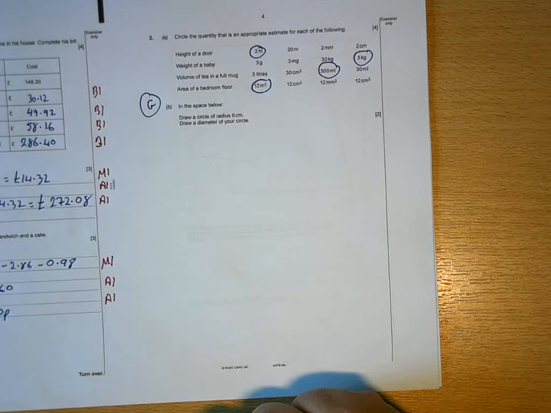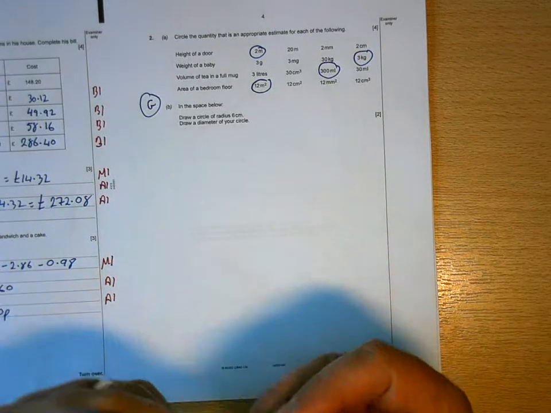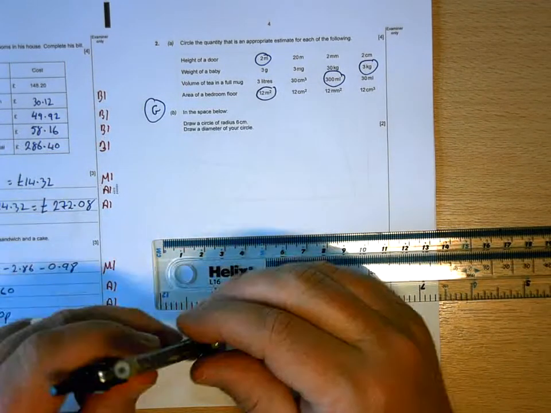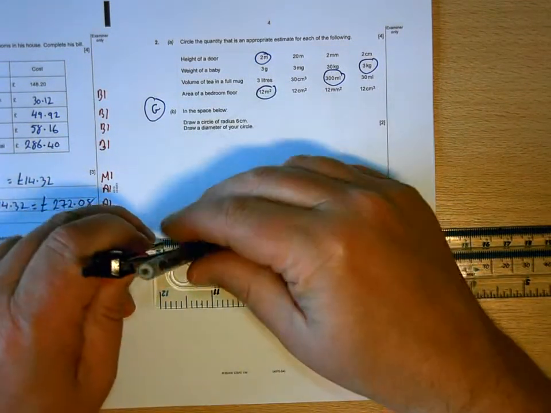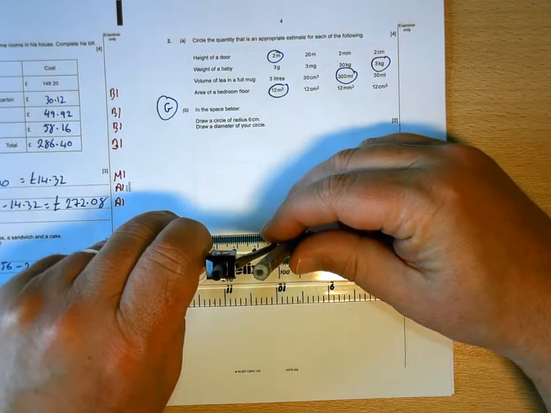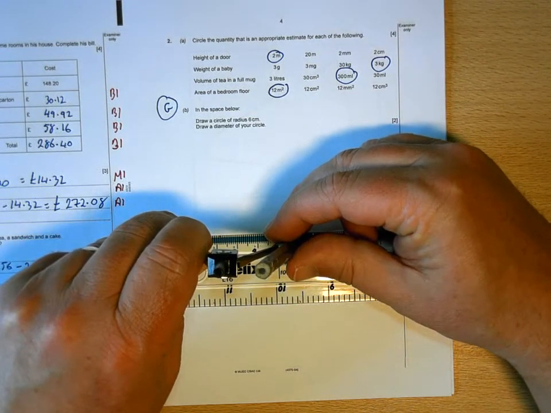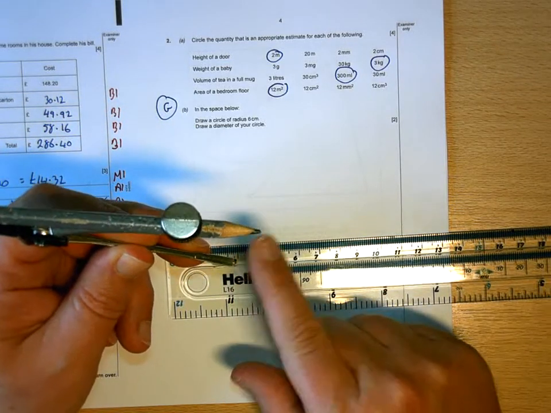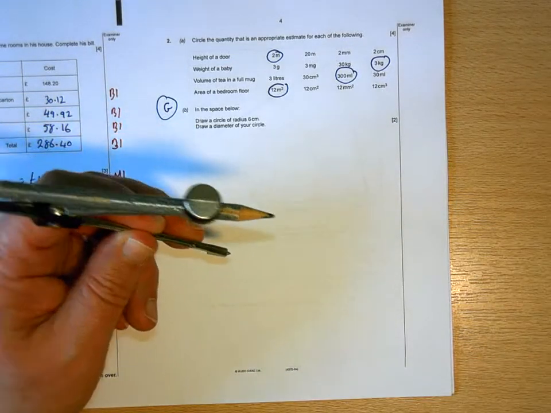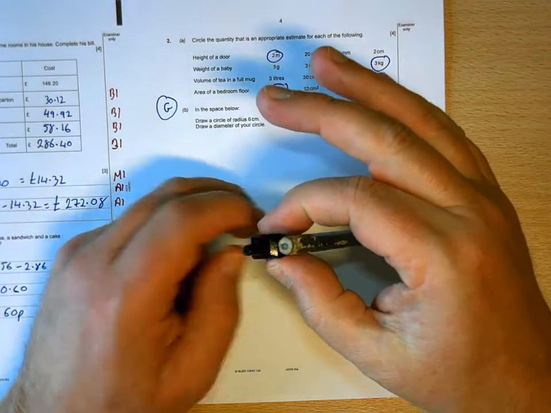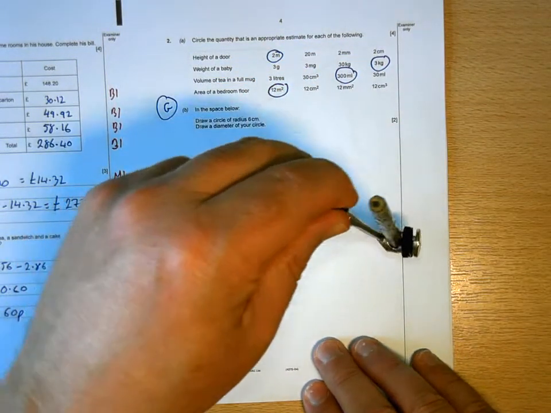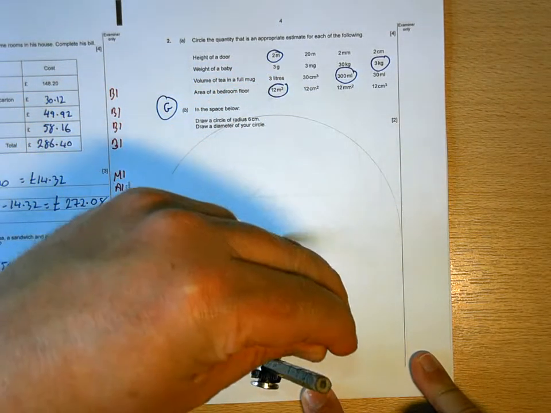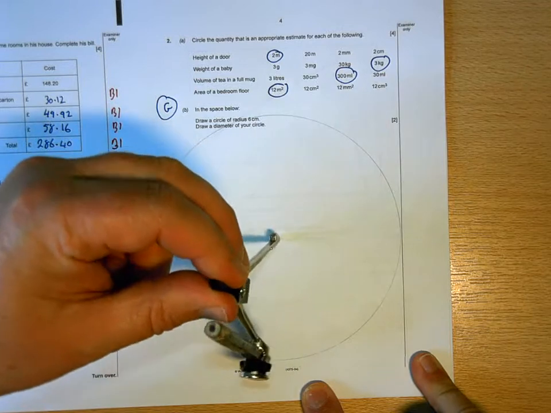In the space below, draw a circle of radius 6 centimetres. So to do that, you would get your compass. You would open up your compass to 6, because radius is the distance from the center to the outside. Point of your compass is going to be the center, and the pencil is going to draw the outside. Now I've reduced the size of this page, so it's going to look quite big, whereas on the proper exam paper it would fit comfortably.